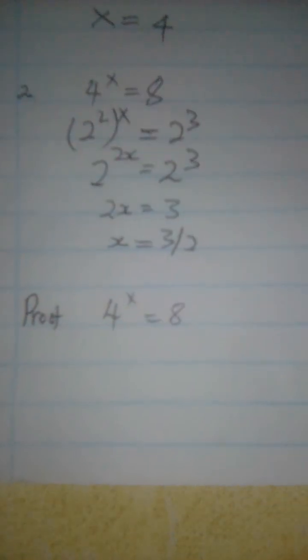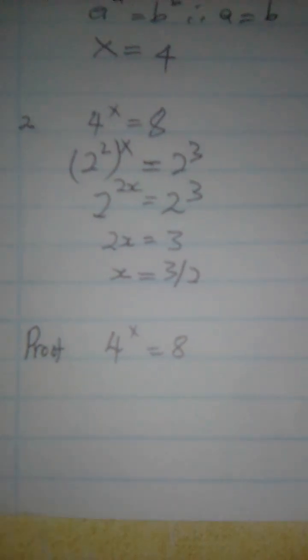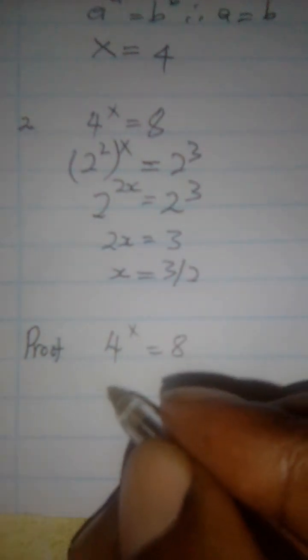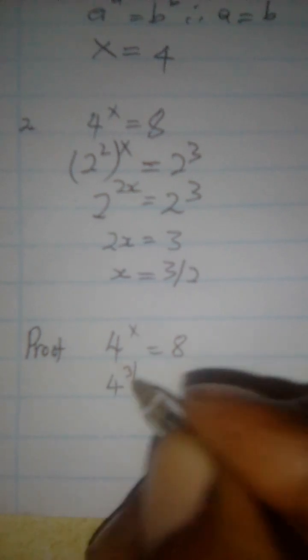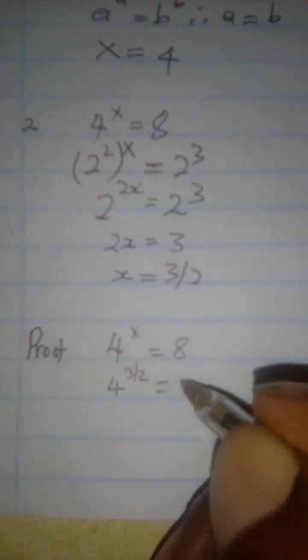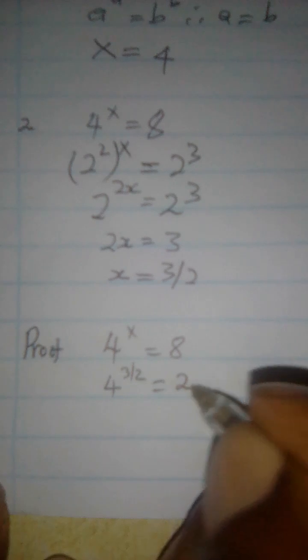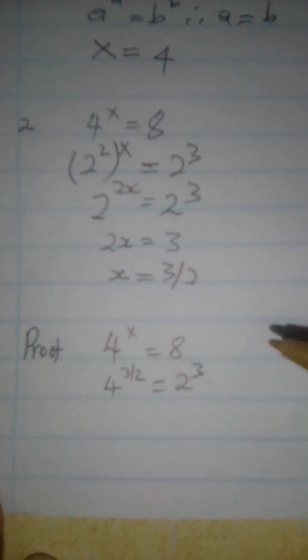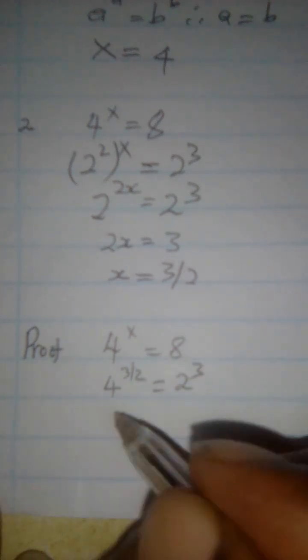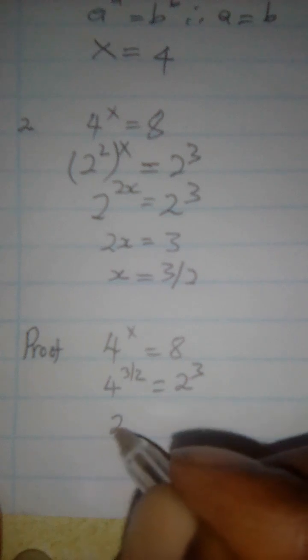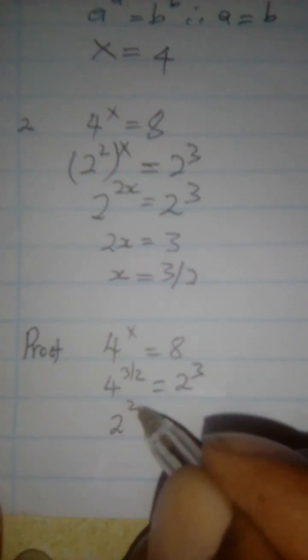So 4 raised to 3 over 2 equals to 2 raised to 3. 4 can be rewritten as 2 raised to 2.